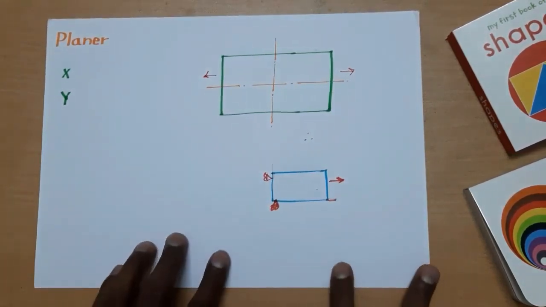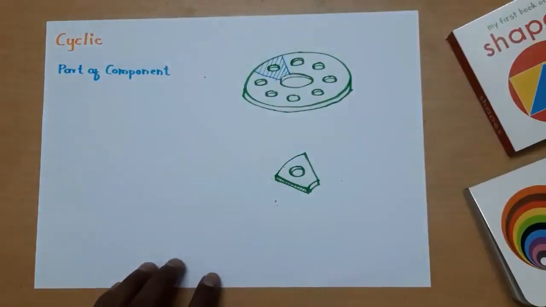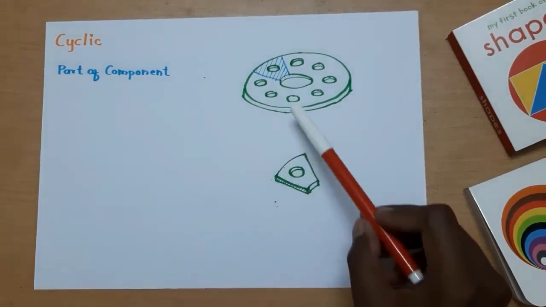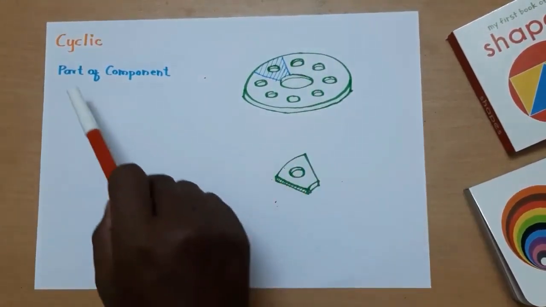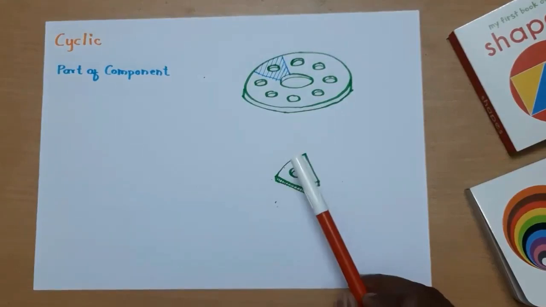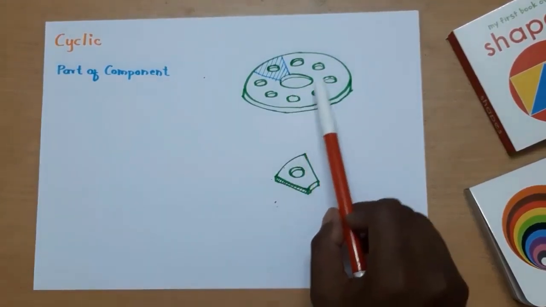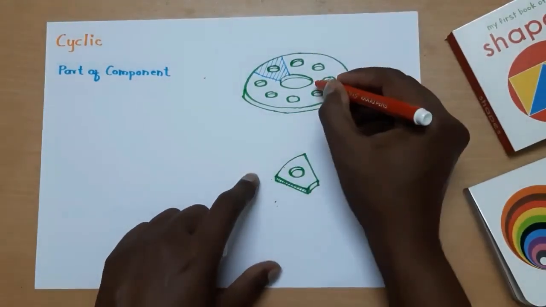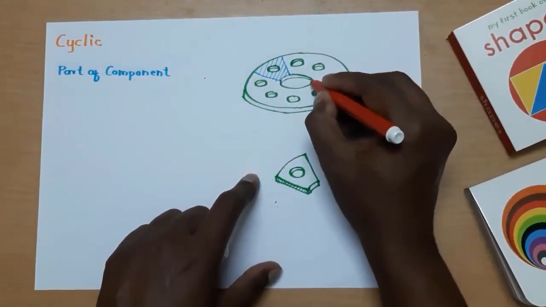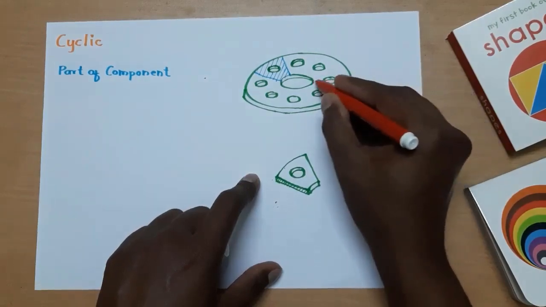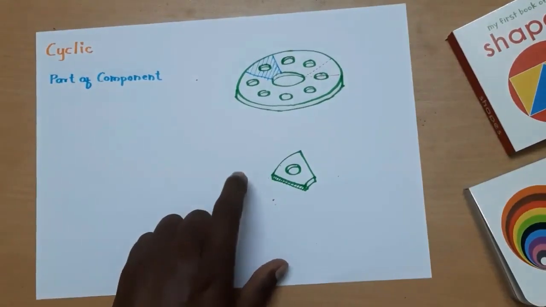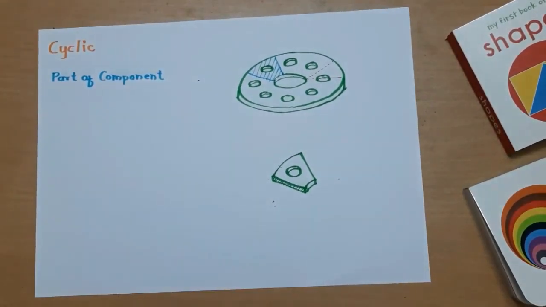Moving to the next type of symmetry, cyclic symmetry. What is the difference between axial symmetry and cyclic symmetry? Don't get confused here. In axial, we have one cross section. In this case, if you take a cross section over here, it is different from the cross section taken here. That's why axial symmetry does not apply here.